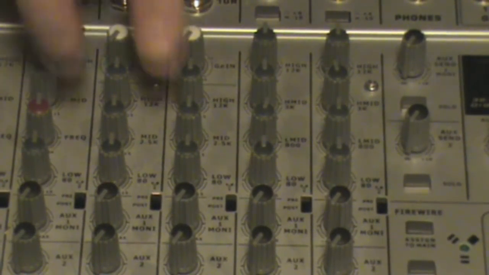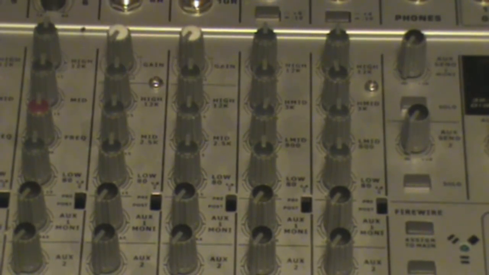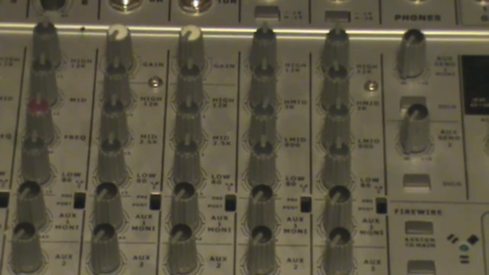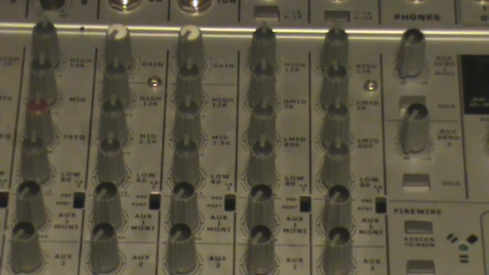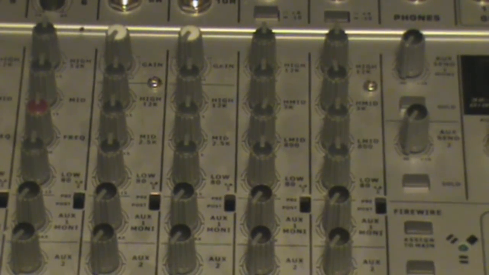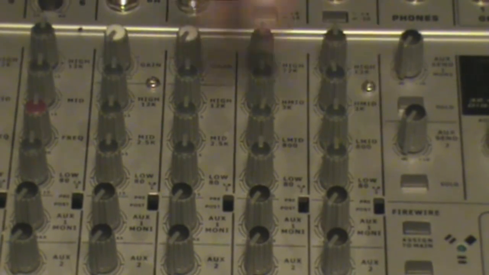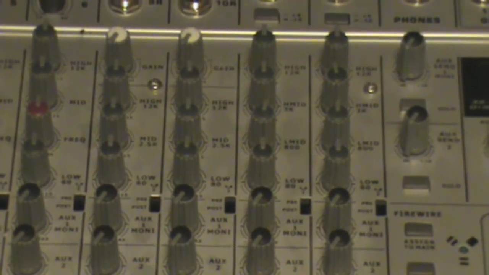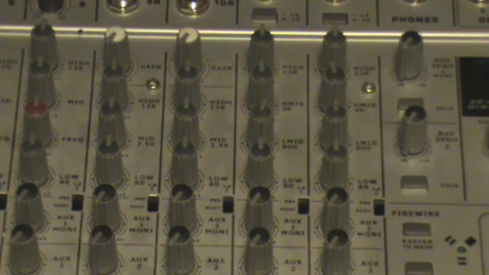On these two channels we have only one mid control, no sweepable mid, and we also have a gain control, and we have stereo 1/4 inch inputs with XLRs. On your typical channels over here we have our XLR, a single input for your balanced, unbalanced, and sweepable mids. So you can see there's three distinctly different layouts here for your channels. Even though from the distance all the knobs are laid out the same way, they do different things.